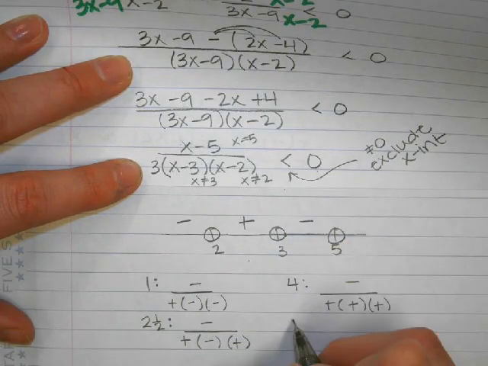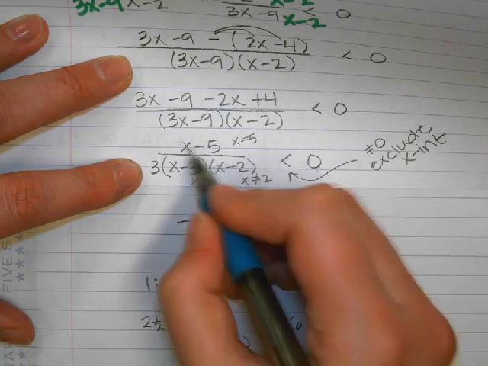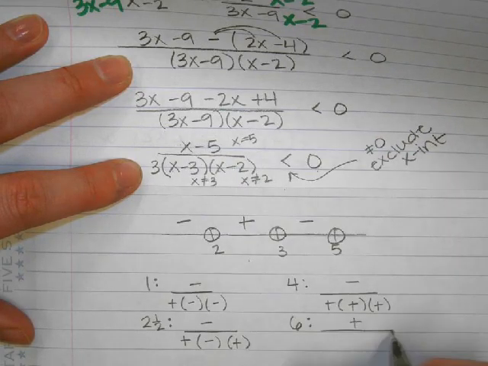And then the number to the right of 5 is like 6. 6 minus 5 is positive. The 3 is positive. 6 minus 3 is positive. 6 minus 2 is positive. So that interval is definitely positive.